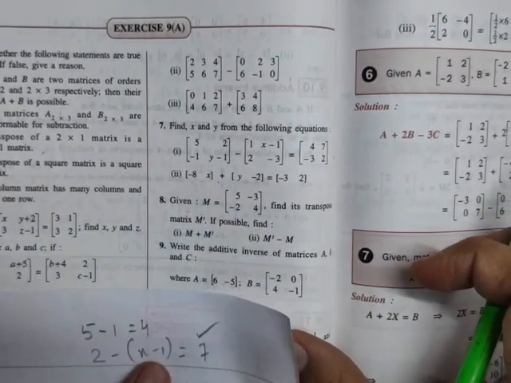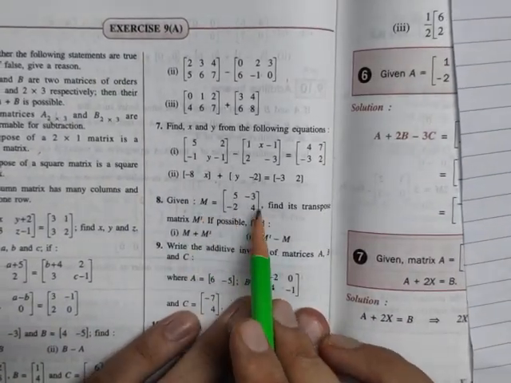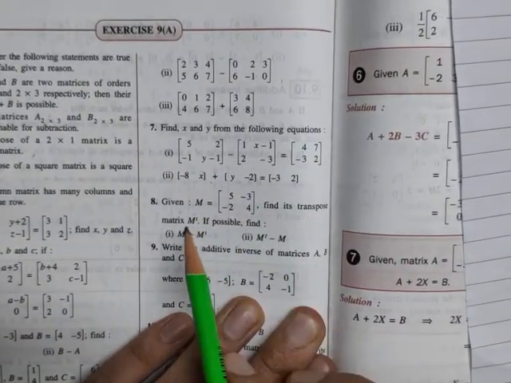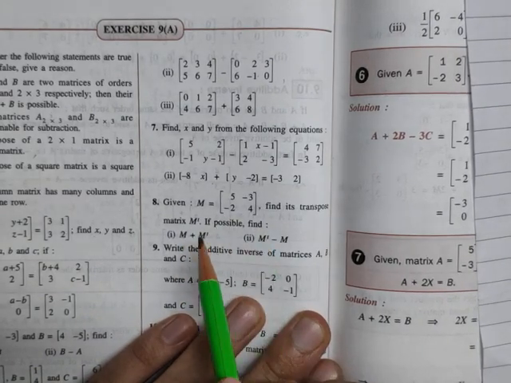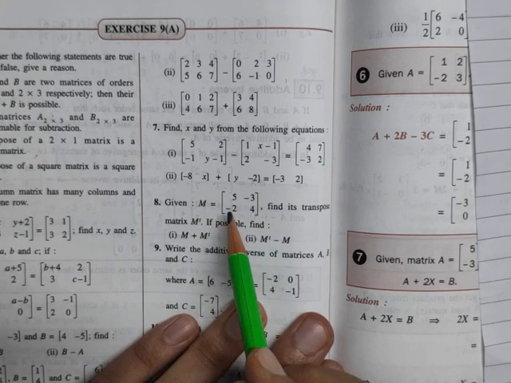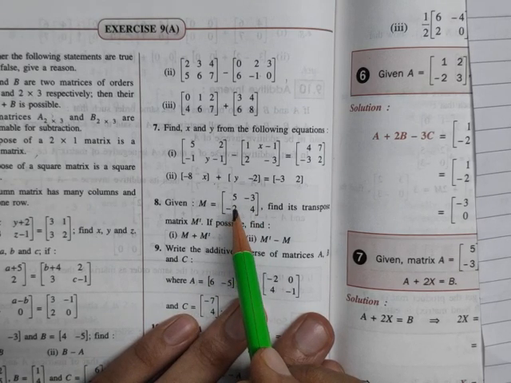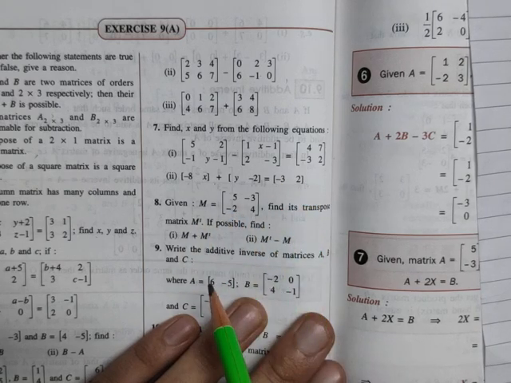Let's go ahead. 8th one. It says, if M matrix is so and so, find its transpose, that is M raised to T. If possible, find this and this. Now first thing, I have to find its transpose. Do you remember transpose? Convert rows into columns and you're done.